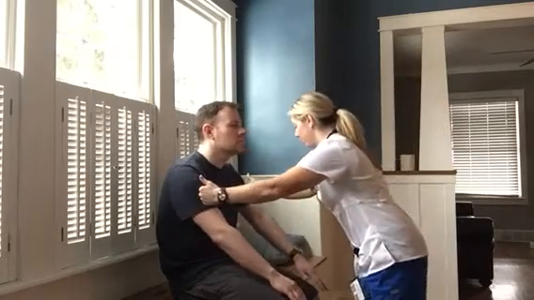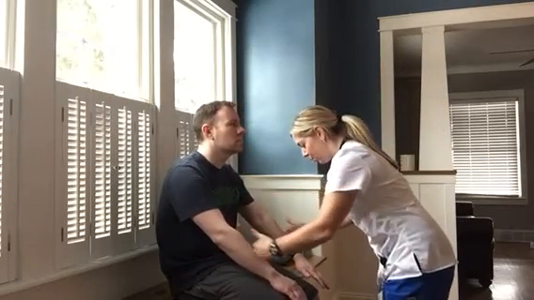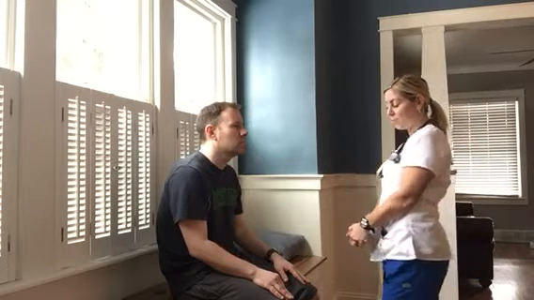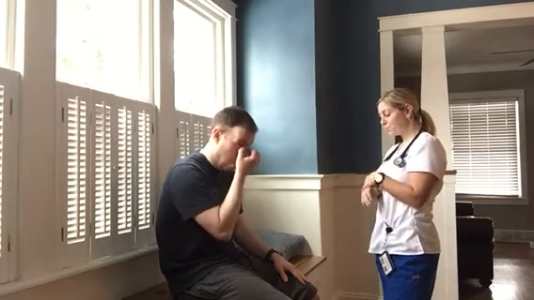I'm going to check for any temperature issues, check for rashes, masses, any lesions. His temperature and his color of his skin are normal. His skin color is appropriate for his race. And if there were any lesions, I would do the ABCDE, which is asymmetry, border, color, diameter, and elevation.